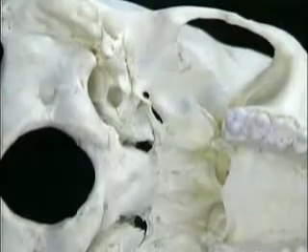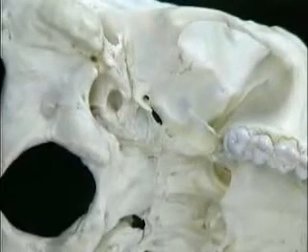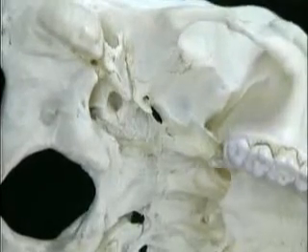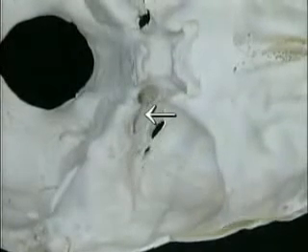In the living body, the apparent opening on the underside is filled in with dense cartilage and fibrous tissue, represented by this material. Fibrous tissue also fills in this ragged part of the internal bony opening.